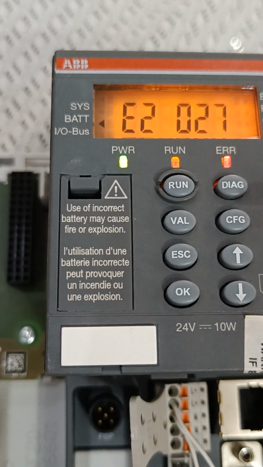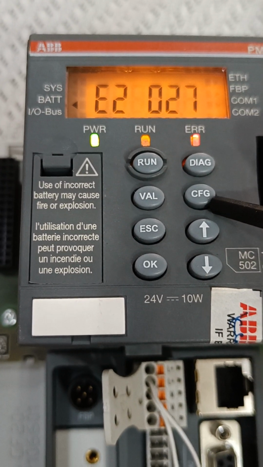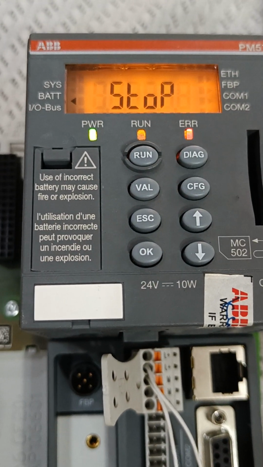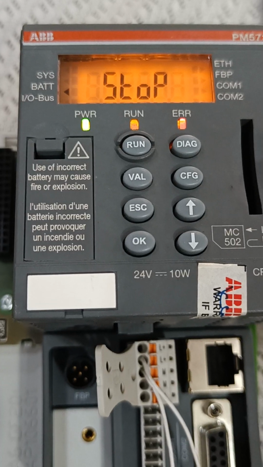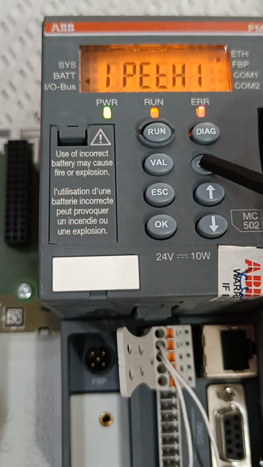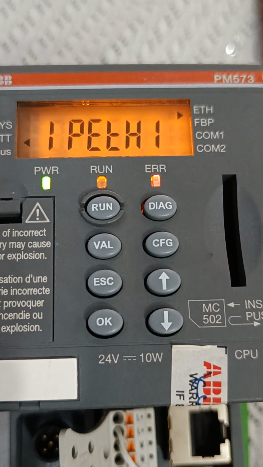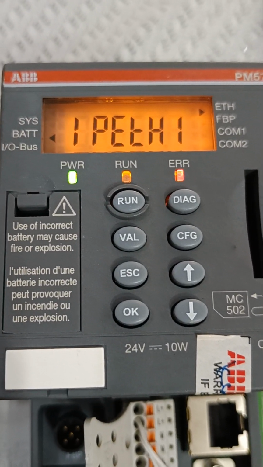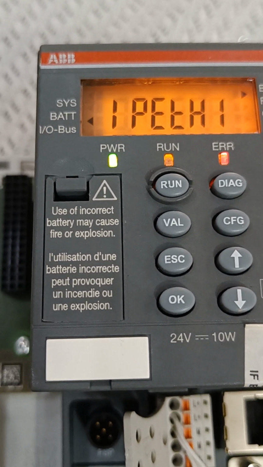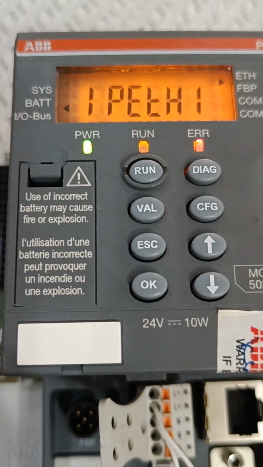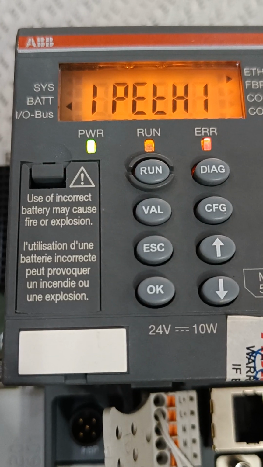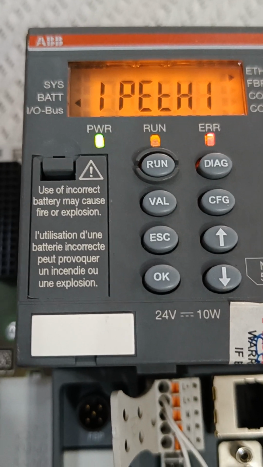Okay. Now this is your CFG configuration button. Now I will press escape. Okay, now my PLC is in stop mode. Now I will press the CFG configuration button. So now you see what is written, IP-ETH1. Okay. It allows us to set the IP address and system settings. So with the help of this button, we can do the setting of the IP address. That I will explain just now.